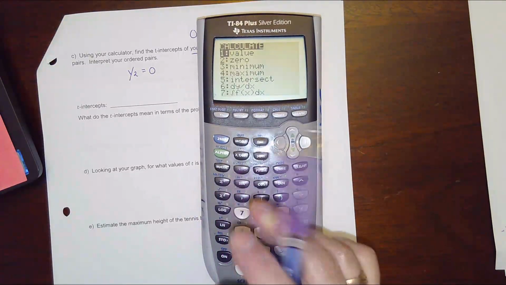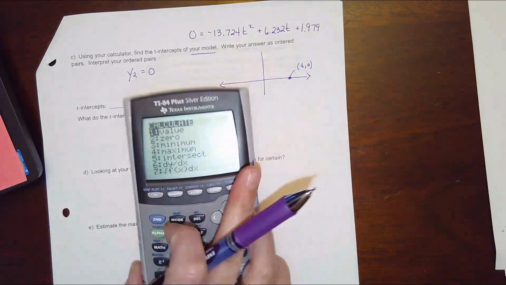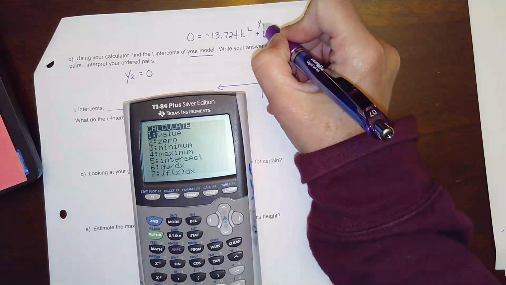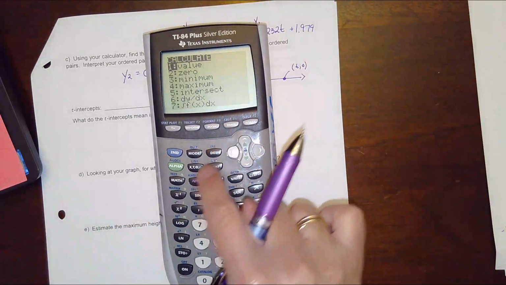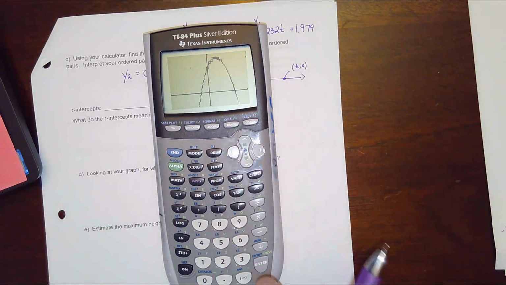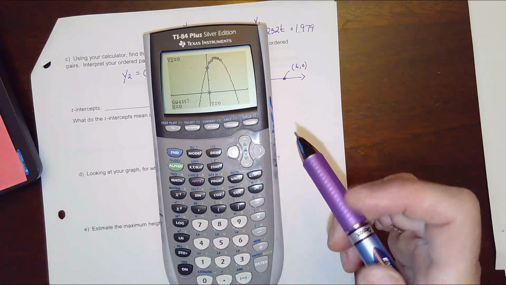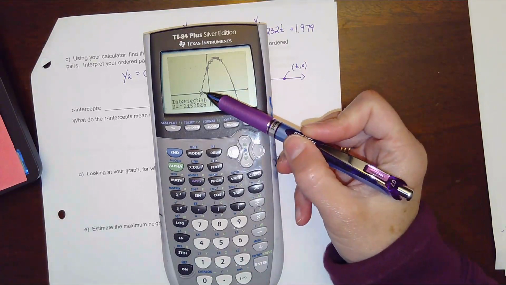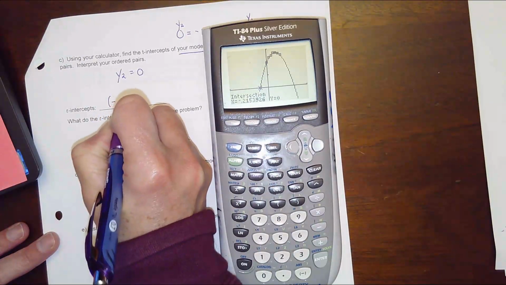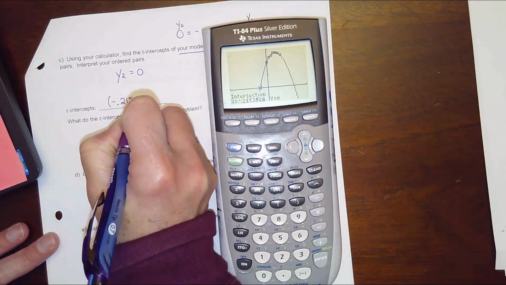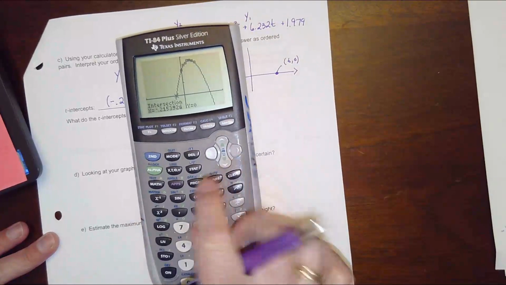So to find out where those two functions cross, right, we put this into y1 and this into y2. We're going to use our intercept. So I'm going to hit option 5 and then 1, 2, 3. Okay, there's 1 point of intersection. So negative 0.215 comma 0 is 1 t-intercept.